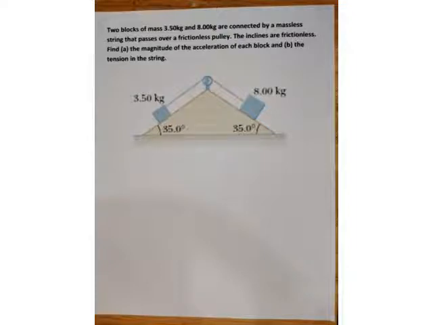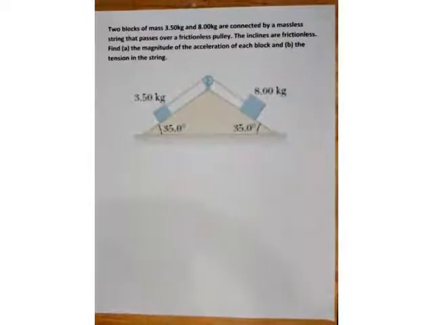Two blocks of mass 3.5 kilograms and 8.5 kilograms are connected by a massless string that passes through a frictionless pulley. The pulley is considered frictionless, and the string is massless, so its mass is negligible.